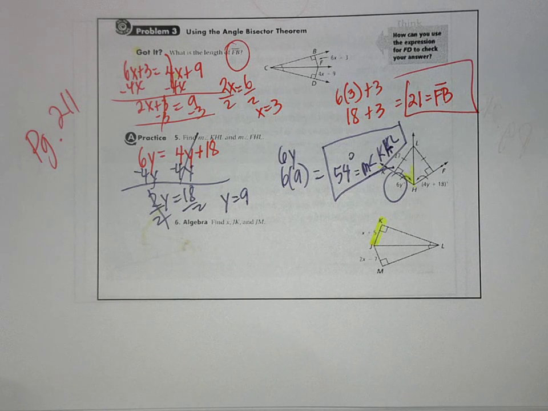Okay, so the answer was 17. Is that what you guys got? The answer for x is 12. X is 12, and then your final answer is 17.